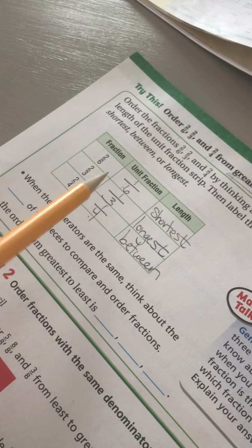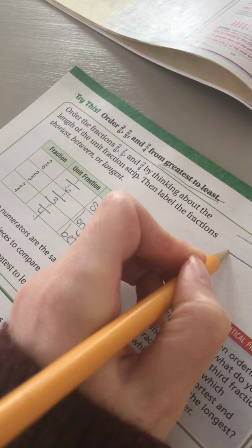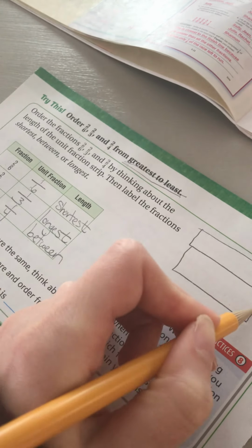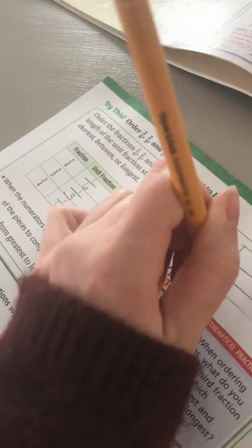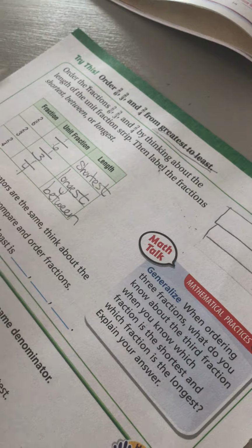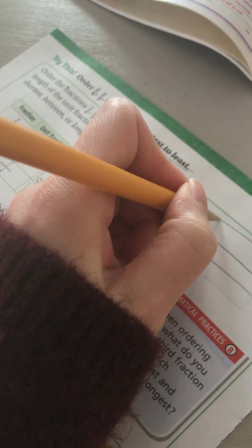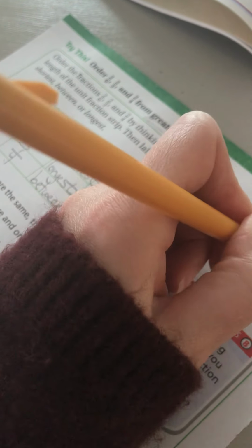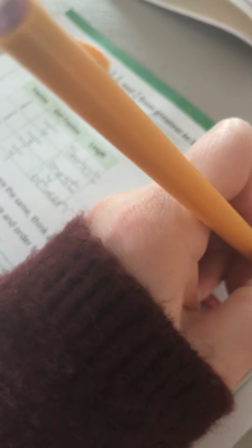Now, if we drew out our fraction strips, everyone, and we shaded in, okay, let's see if I can do this. No, I already messed up. Okay, so let me just start with this. Here's going to be 1/6. Let's break this into 6 pieces. 1, 2, 3, 4, 5, 6. Okay.